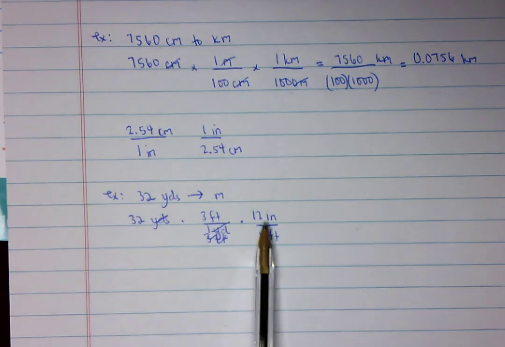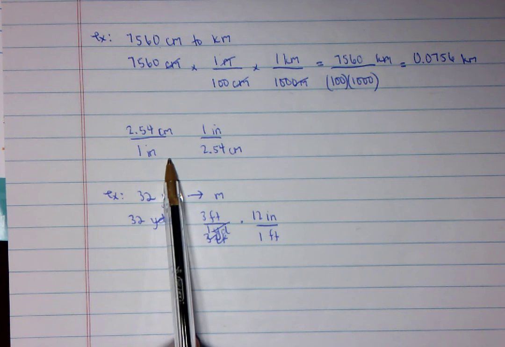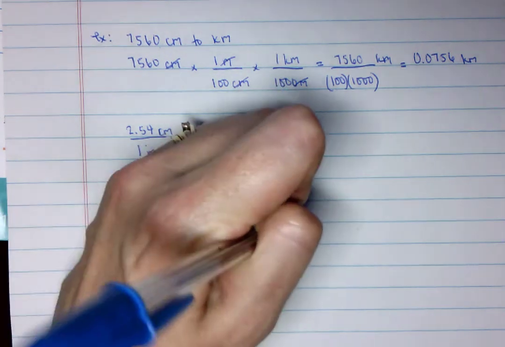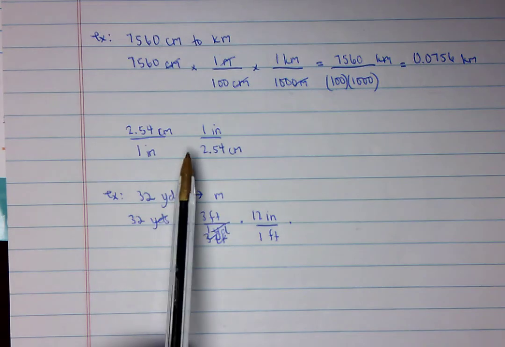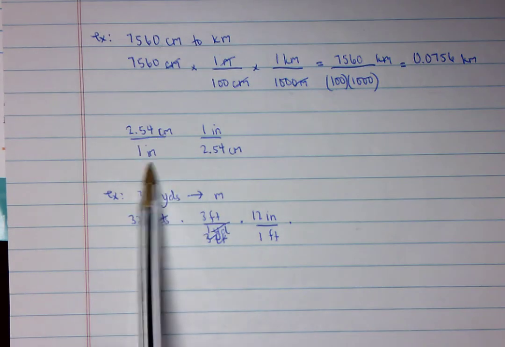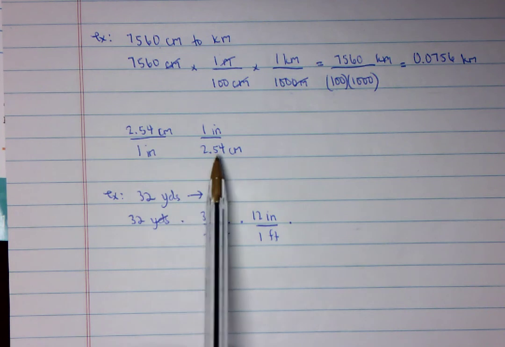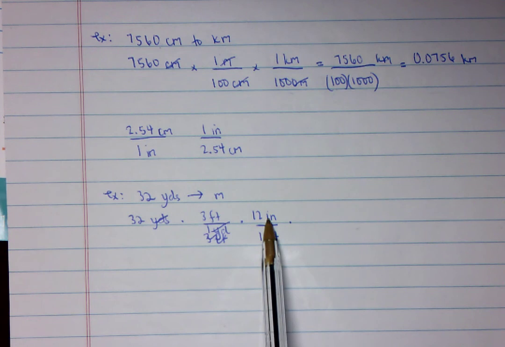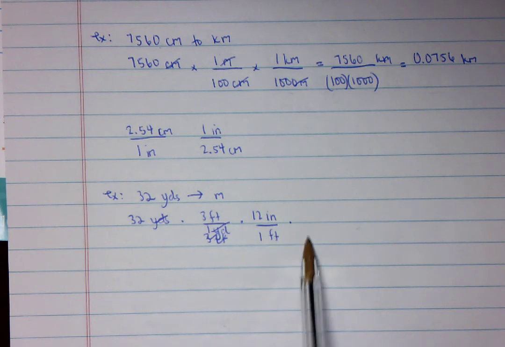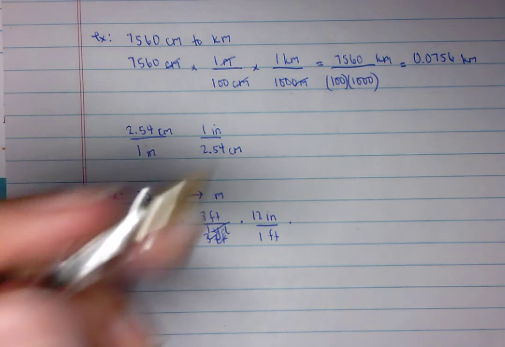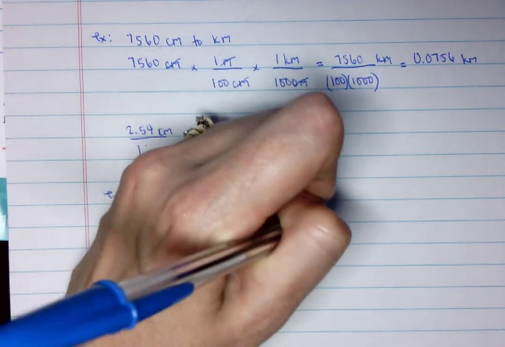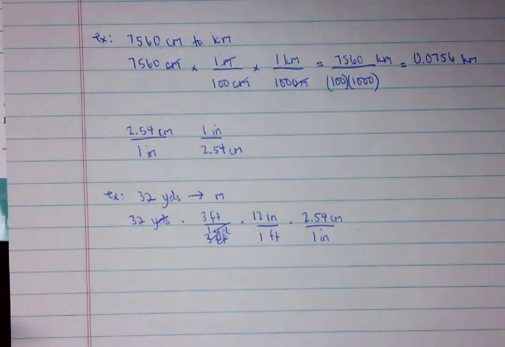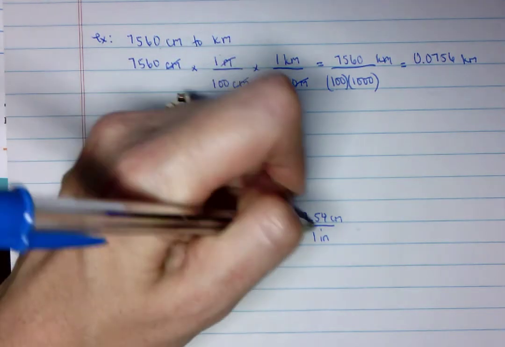And from this point, we need this fact that we wrote up here to convert over to the metric system, so to centimeters. So now we can say, okay, we know that there are 2.54 centimeters in 1 inch. And again, we want inches to cancel. Inches is on the top right now. We need inches on the bottom. So let's use this fact. 2.54 centimeters in 1 inch. That way inches will cancel. Okay, so we got feet canceling here. We got inches canceling here.